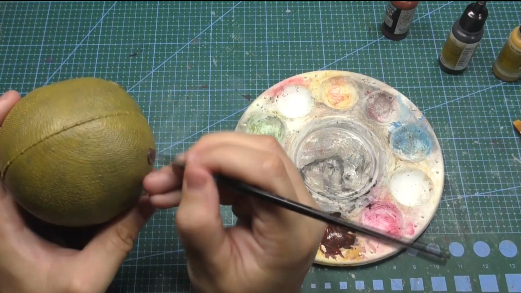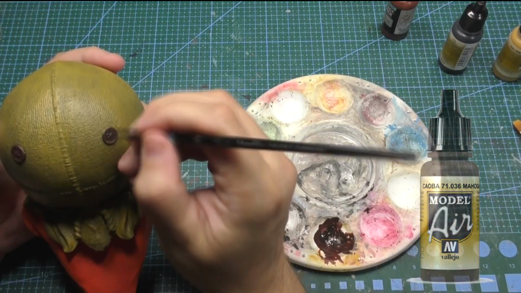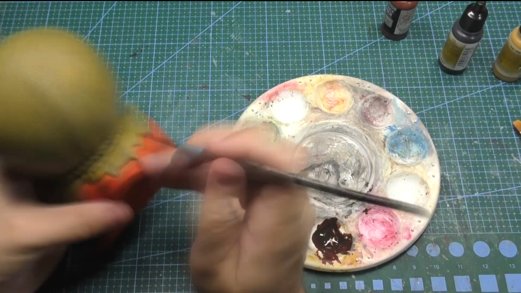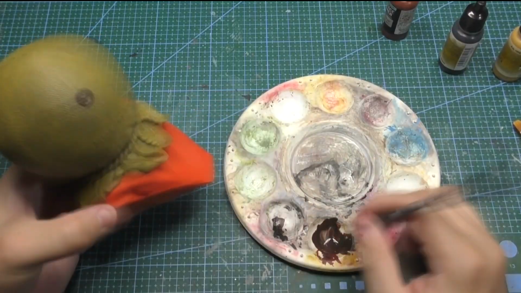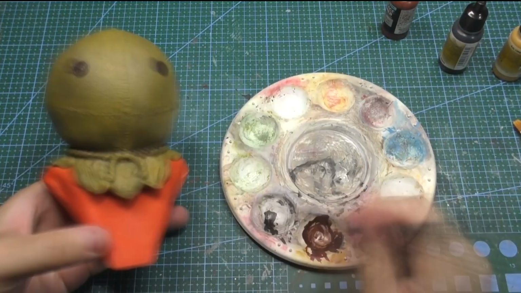And now I'm going to go in with a dark mahogany from Model Air, and we're going to go ahead and start mapping out the buttons on Sam's burlap mask. And we're also going to use what's left to add some shadow to the underside, or the inside, of the rope around his neck.